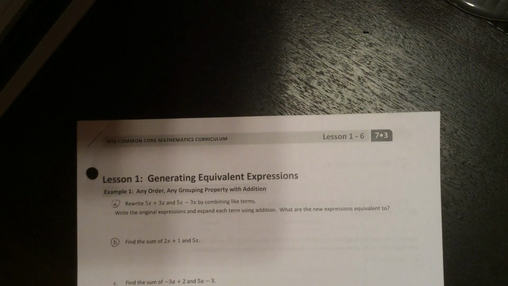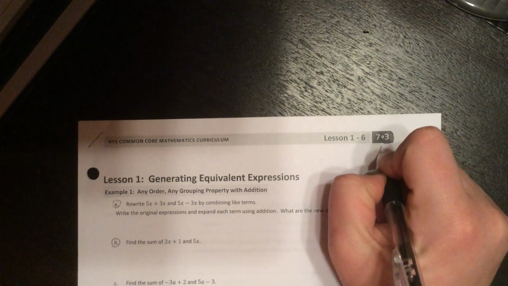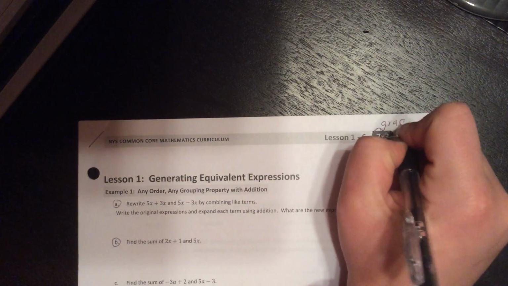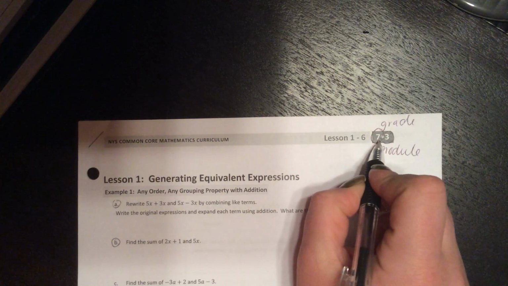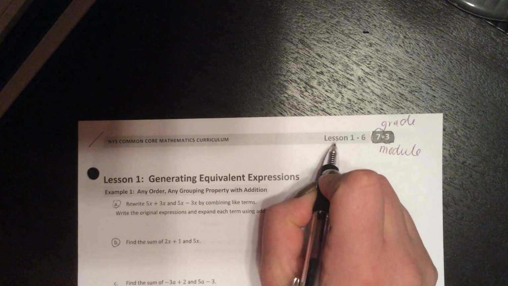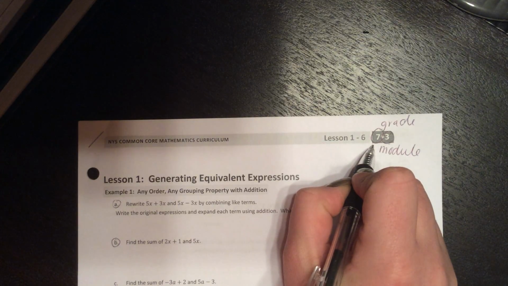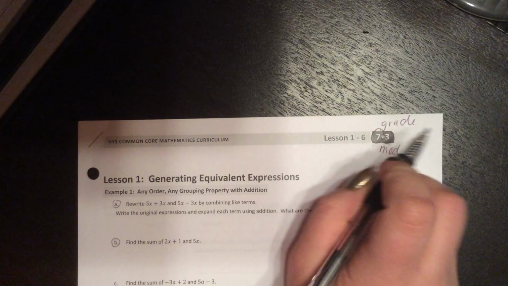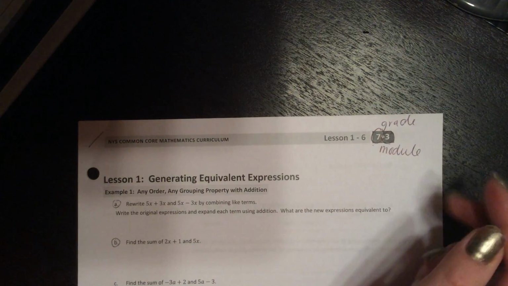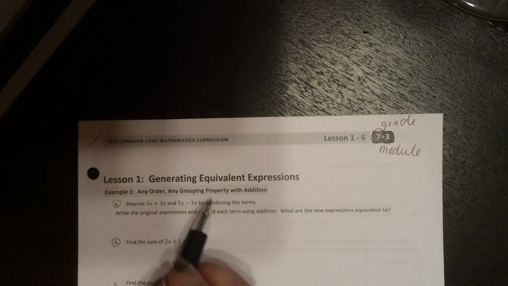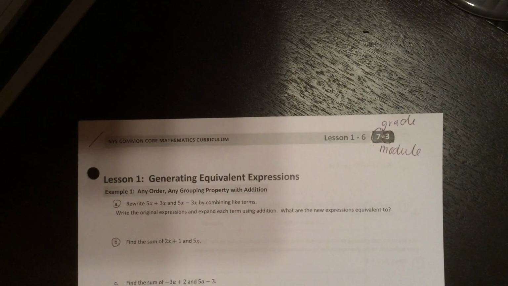So you have that new packet out that you should have grabbed when you grabbed your Chromebook, which is your Lesson 1 packet, Module 3, Grade 7. This is what this always says on top, okay? So Grade 7, Module 3, this is Lessons 1 through 6, the whole packet. So it's going to take us this week, and it's going to take us into next week as well. Okay? So we're on Lesson 1, generating equivalent expressions.